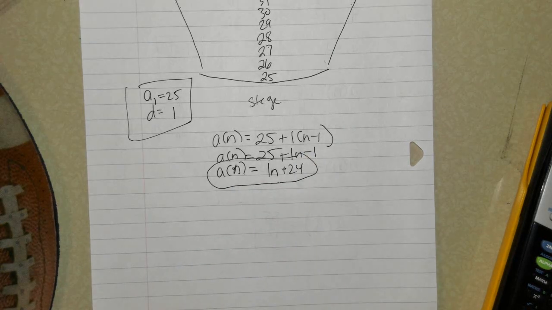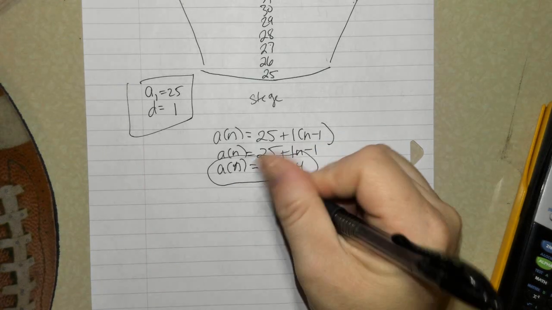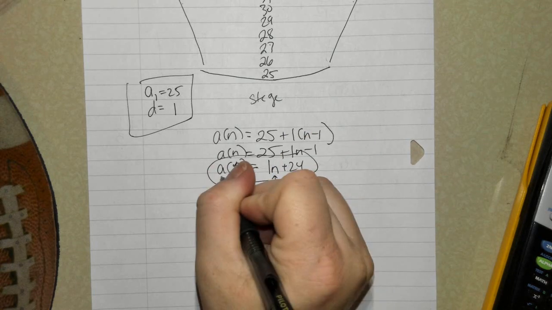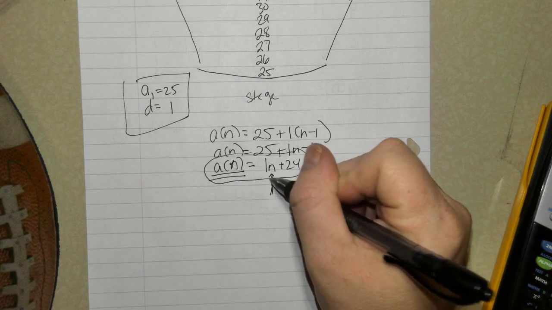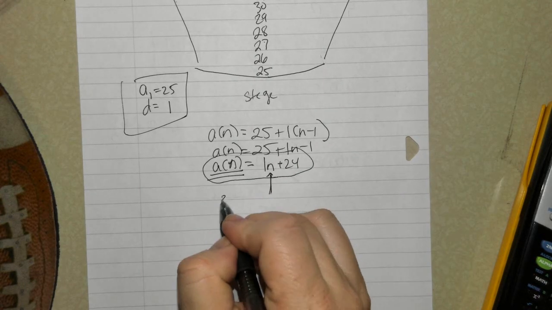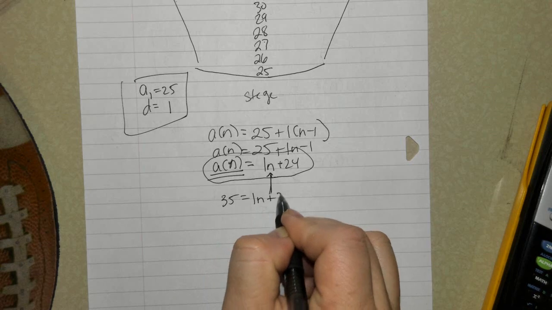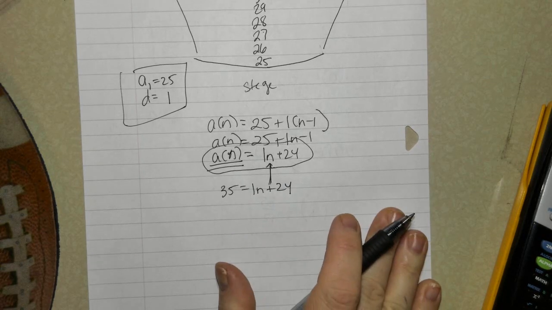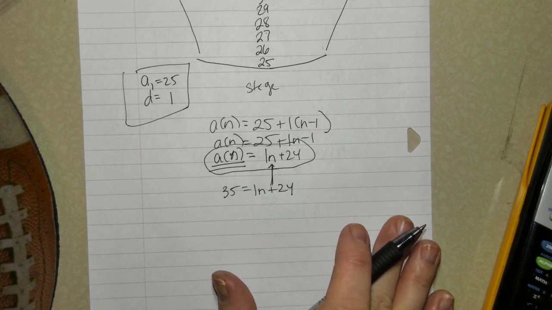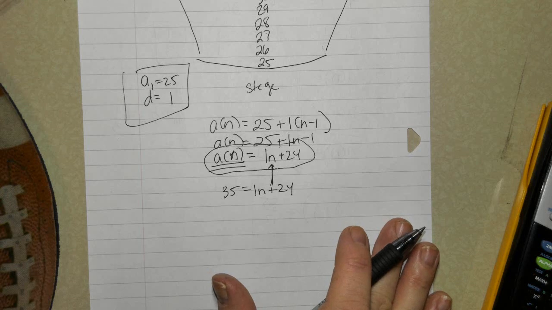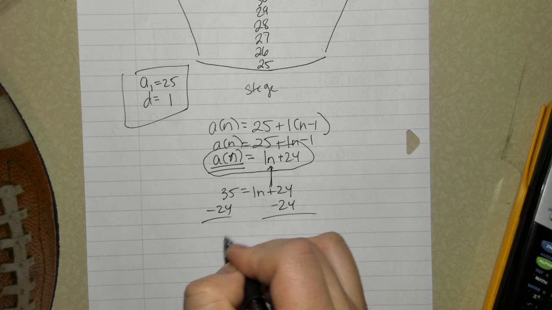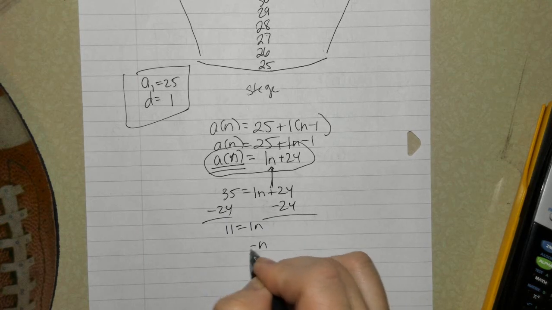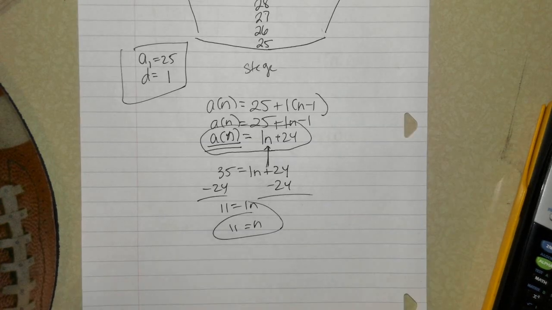Now, how is that going to help us? This is your row, and this is your quantity of how many students or people can fit in that row. I want to know which row can I hold 35. So 35 equals 1n plus 24. So I'm going to subtract 24 from the opposite side. I get 11 equals 1n. This means the 11th row can hold all the students.